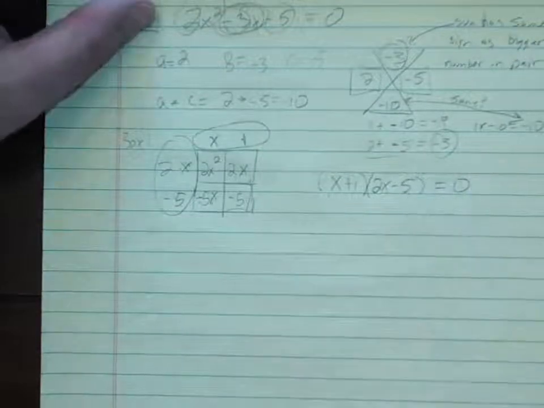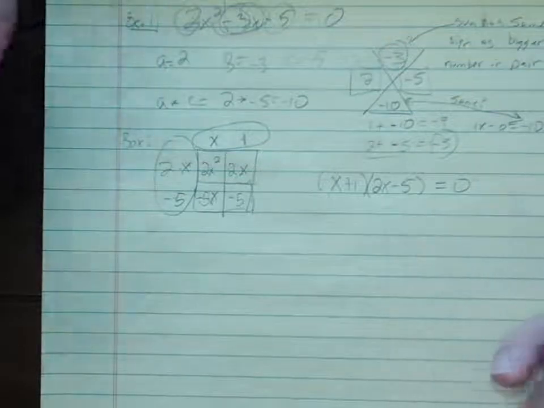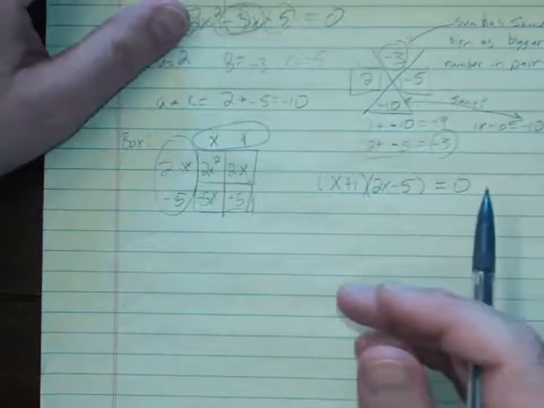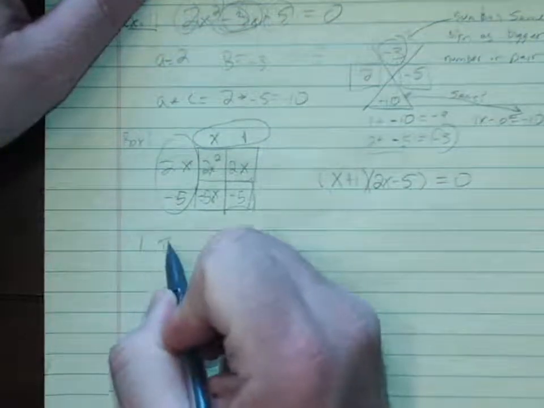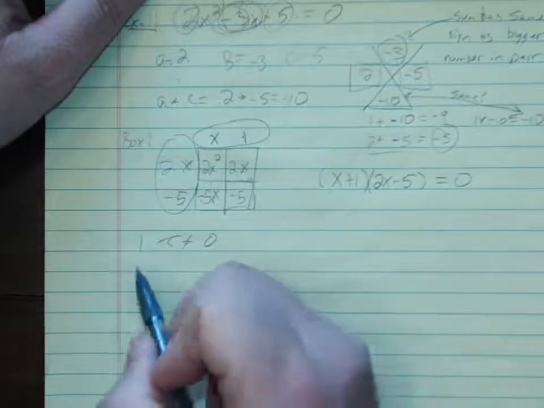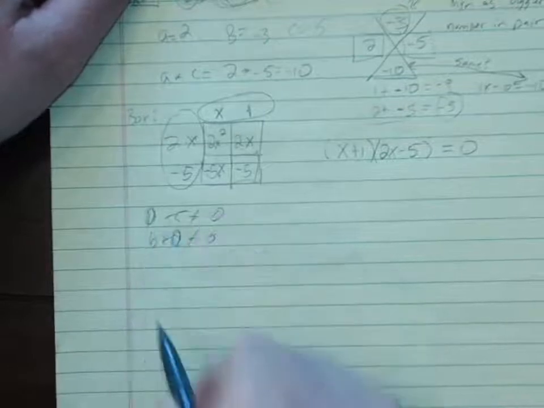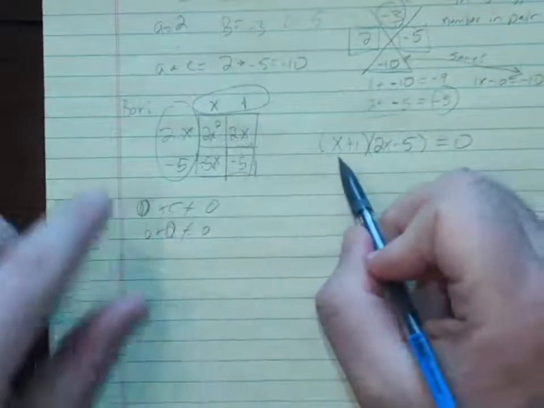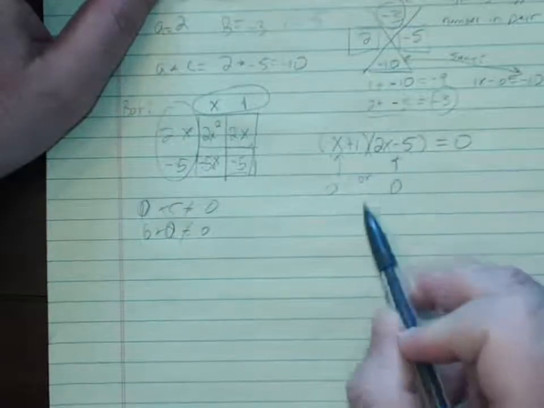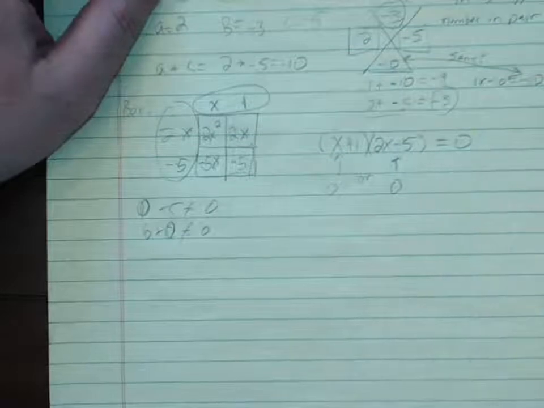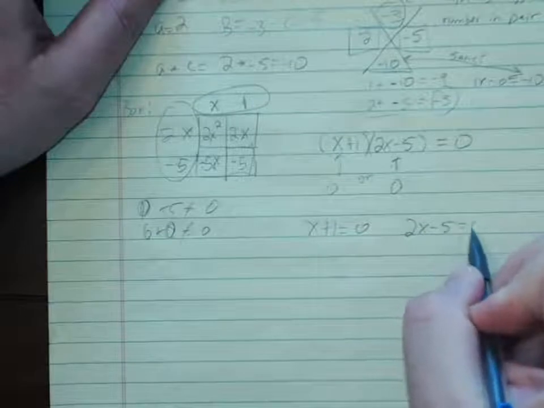Ultimately, what that means is the only way that you can multiply something and get 0 is if one of the two things you're multiplying is 0. What I'm saying is 1 times 5 is not going to equal 0, or 6 times 2 is not going to equal 0. In order to get a 0, one of these has to be 0. So that tells us that either this is 0 or this is 0. That's the only way you multiply these and get a 0. So we set each of them equal to 0 separately, and then we solve them.